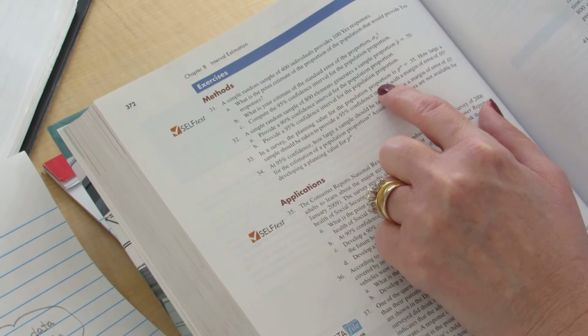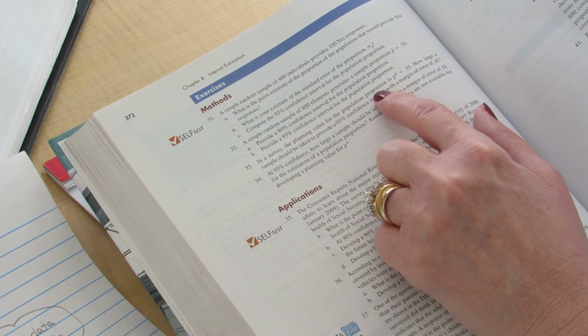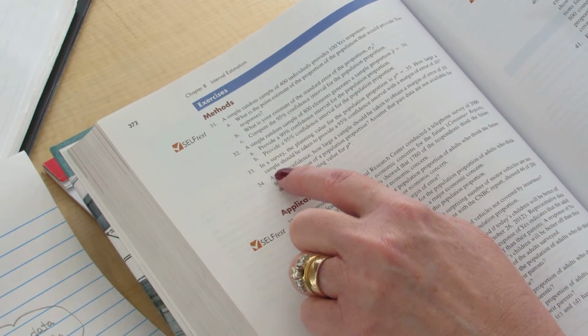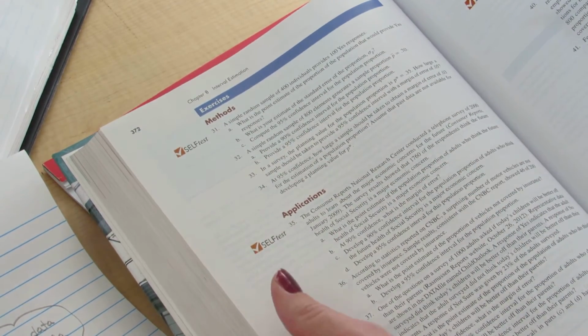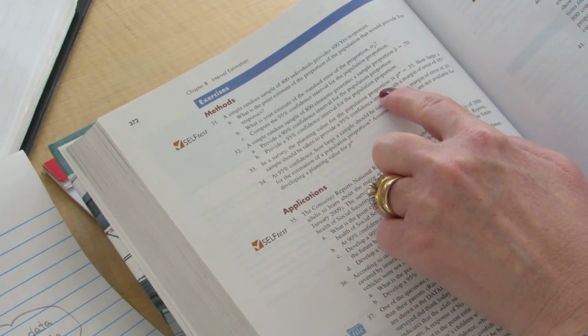So they've come right out and told you that this is a proportion that lets you know that it's categorical data. So you should be using the categorical sample size formula. And they are asking you how large of a sample should it be. That is also going to be an indicator of which formula you should be grabbing. So we want a sample size formula that deals with categorical data.